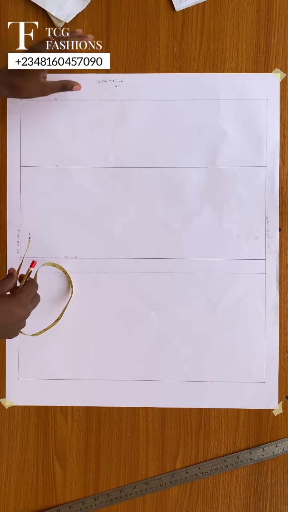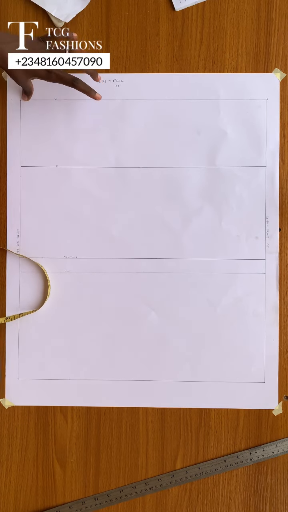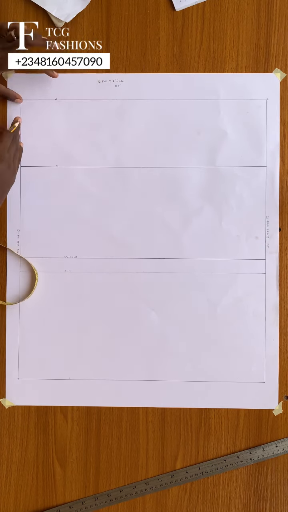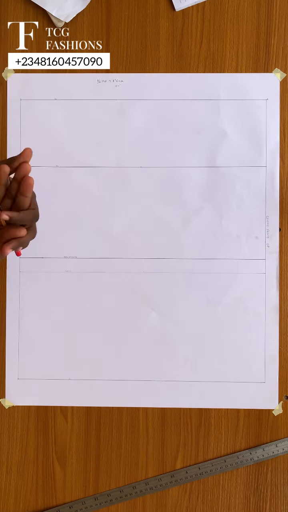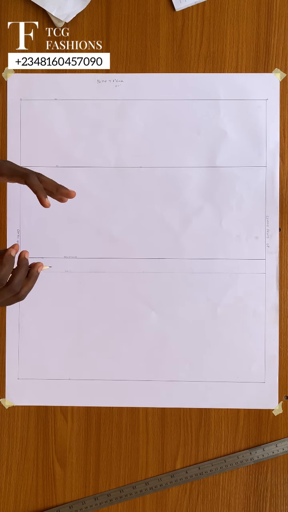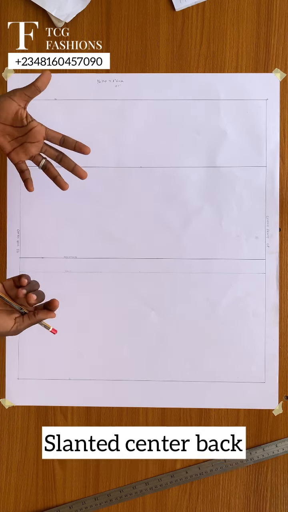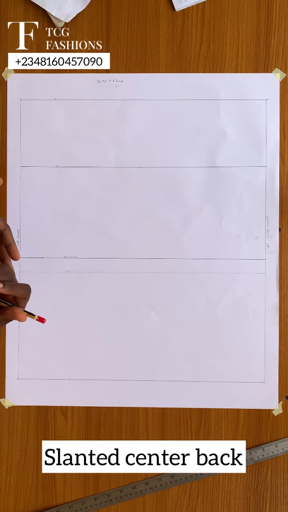So the first thing you need to understand is, when you are making skirts, there are 2 types. There is one that people just make center back straight. That one is okay. But if you want to really make a skirt that will fit you like a glove, you should have a slanted CB. It's not every time that slanted CB is necessary, but I will advise you do.